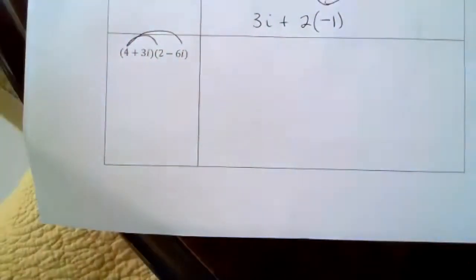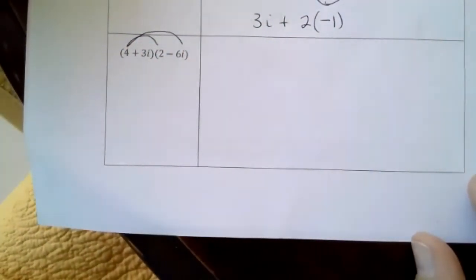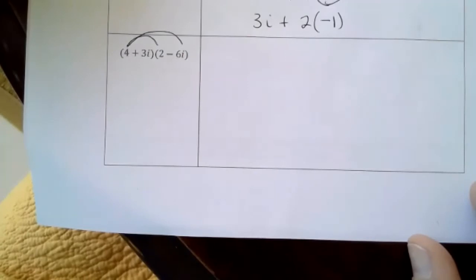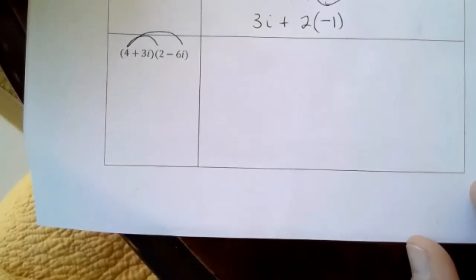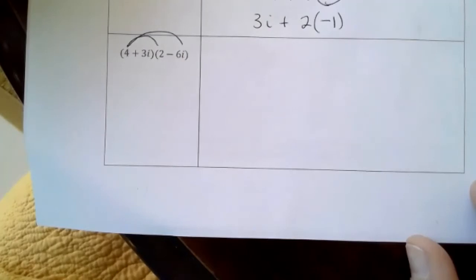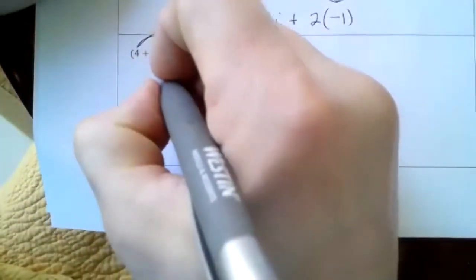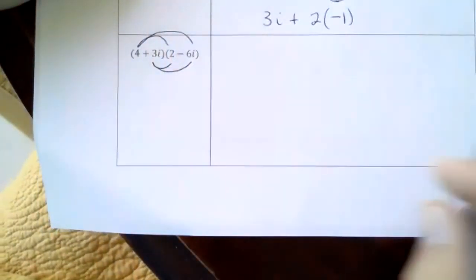All right. Okay, so let's go back. What you were supposed to say is, I need the FOIL method. Can we all say it together? 1, 2, I need the FOIL method. Yeah, see? Okay, so we got first, outer, inner, last.